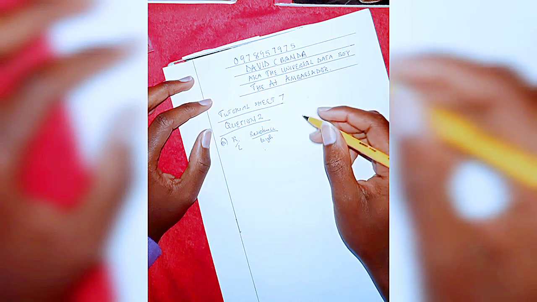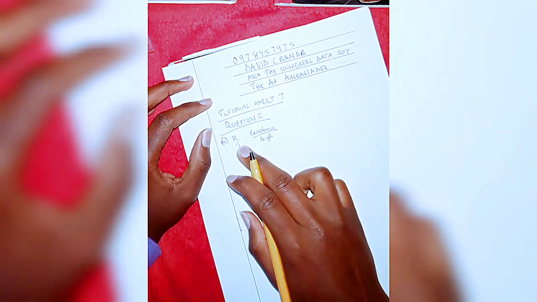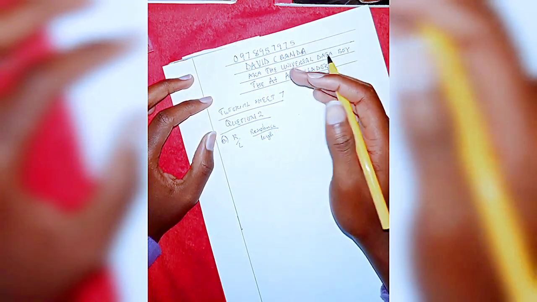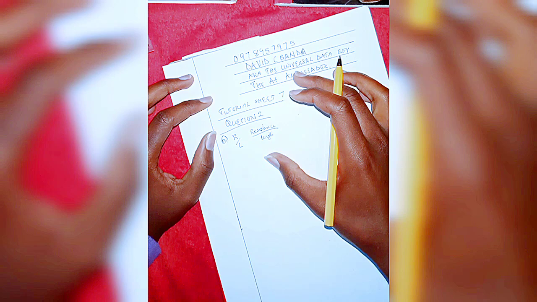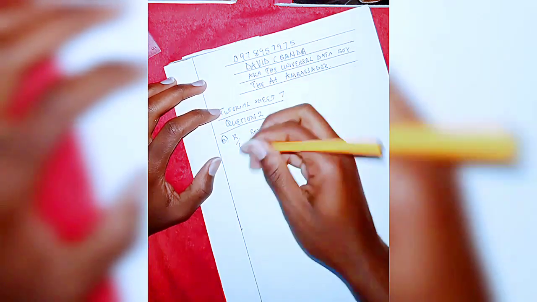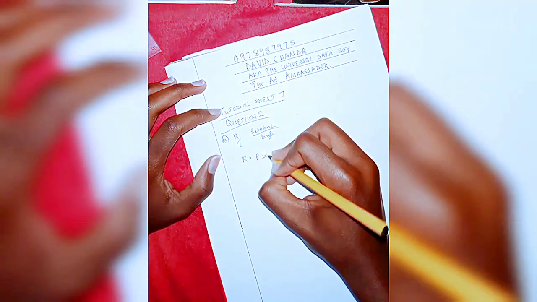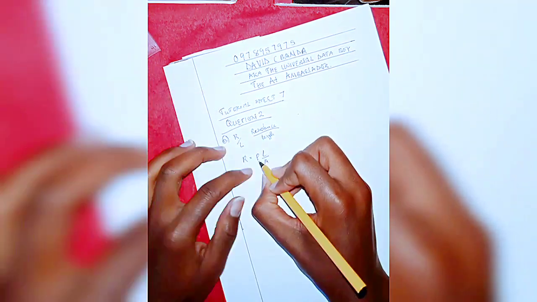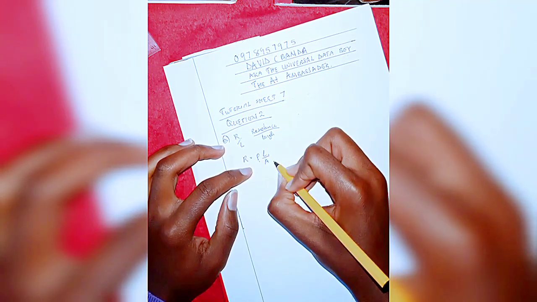We don't really have a formula that gives us the resistance over the length, but we have a formula that relates resistance to length. So what we can do is basically look at that formula. It is R is equal to rho L over A.